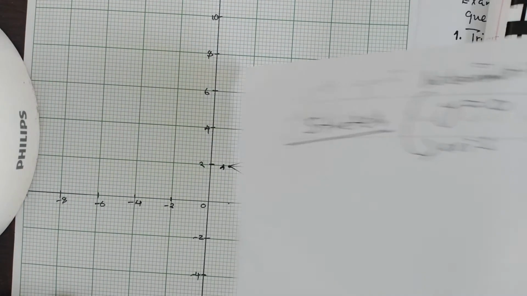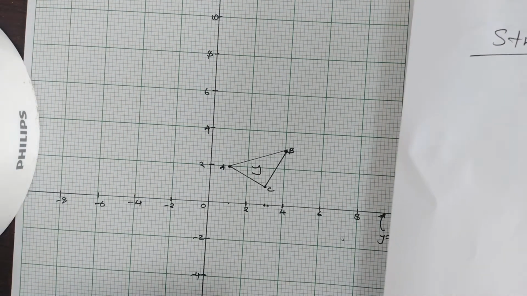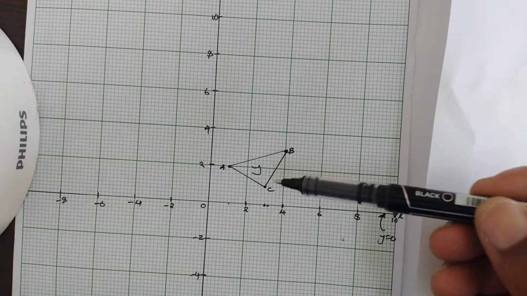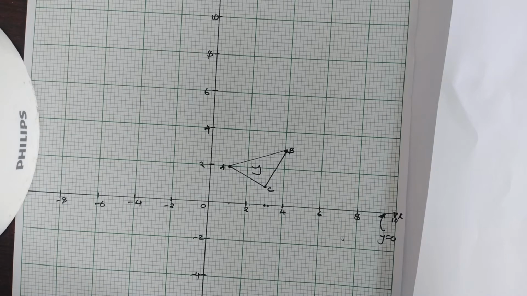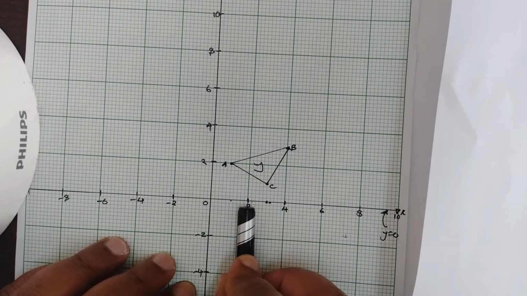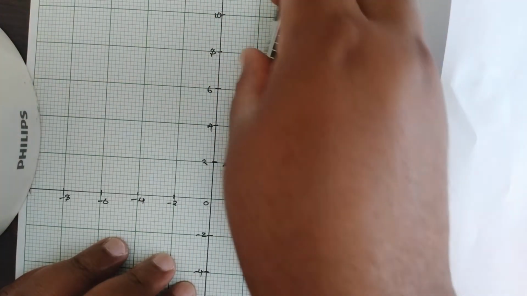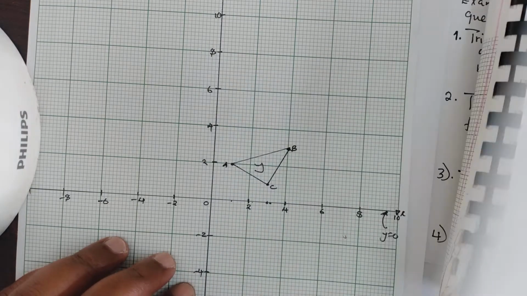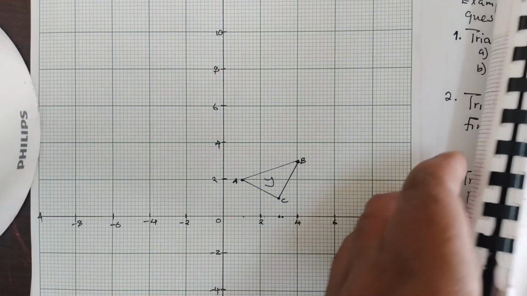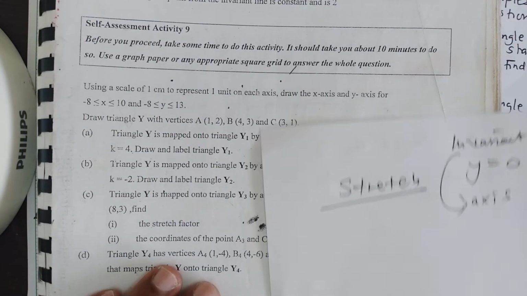So it means the pull or the stretch should be perpendicular. So in this case, it can either go upwards or downwards depending on the scale factor given. Because it must move perpendicular to the x-axis. But the invariant line is the x-axis. Then we need the invariant line as well as the stretch factor.